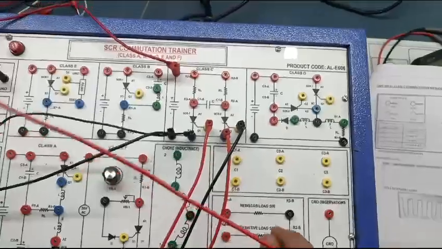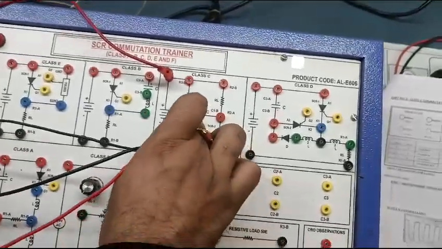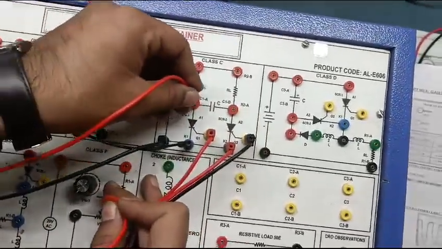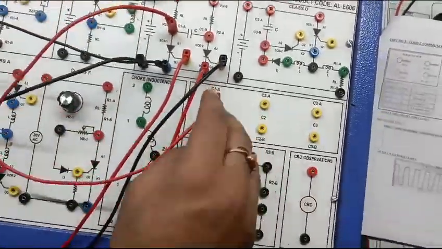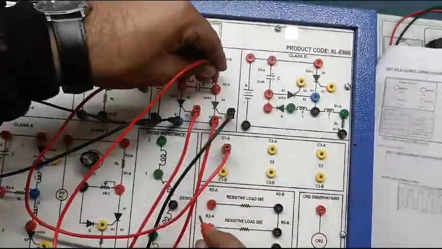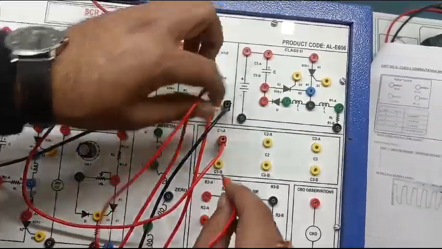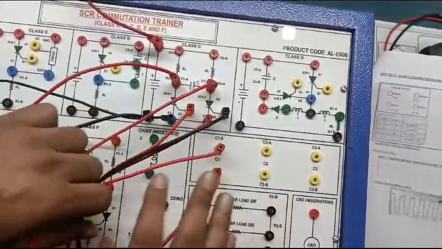Now we have to connect the capacitor from C1A to C1A and C1B to C1B.